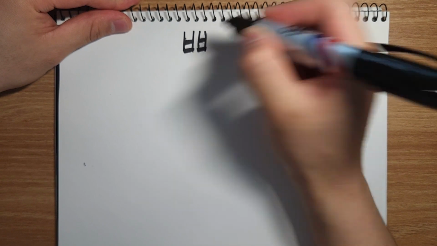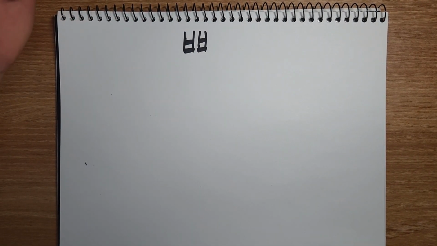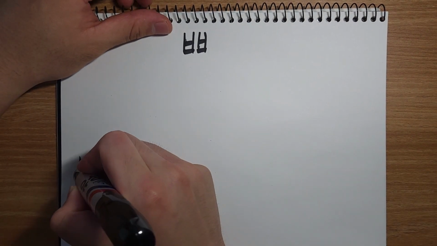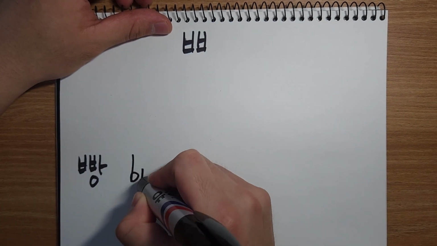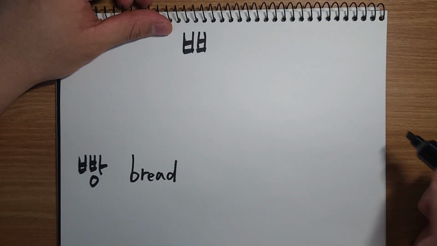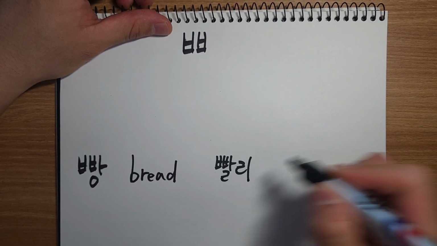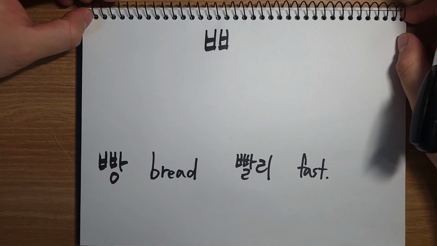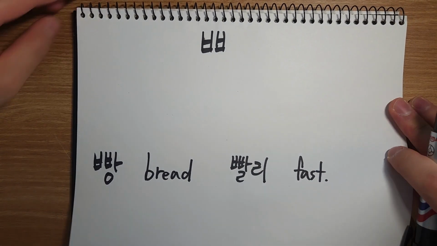It looks like this, and it has a similar sound to 비읒, but you should pause your breath beforehand like 피읒, but it has to be much stronger. So it sounds like 빵, which means bread, and 빨리, which means fast. So this is all of the Korean consonants, and I want to give you a brief review about Korean consonants.